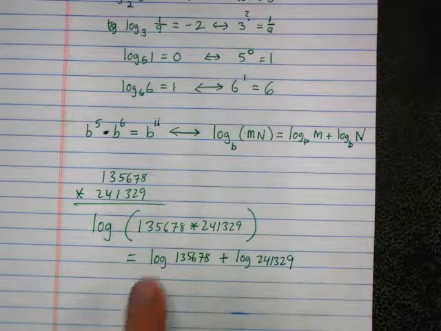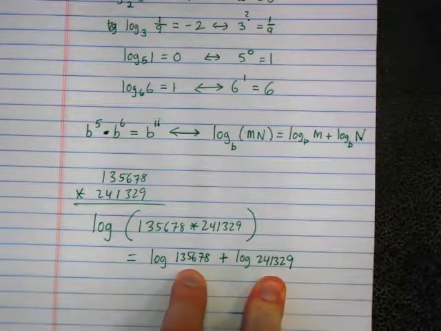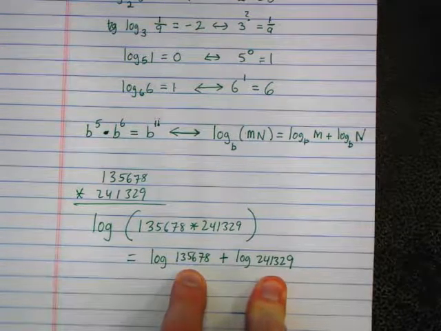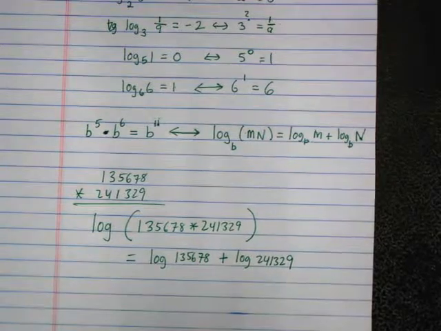Well, after he added them, he had to get rid of the log. So how do we get rid of a log? We do an exponent. We do an anti-log. An anti-log would be an exponent. Still quite a bit of work.